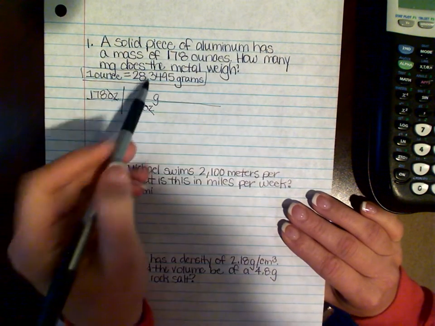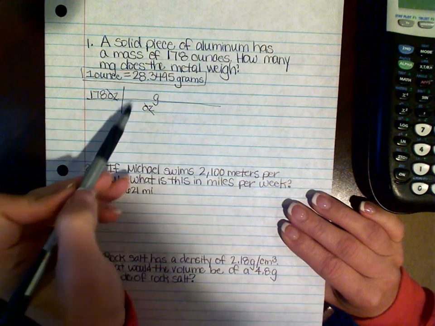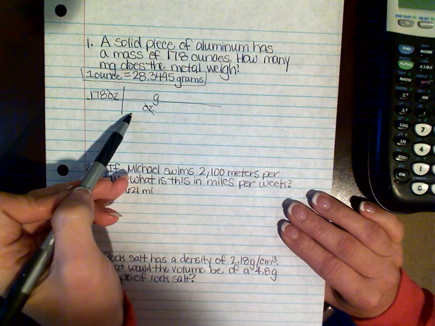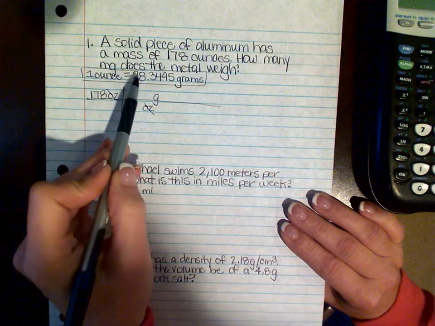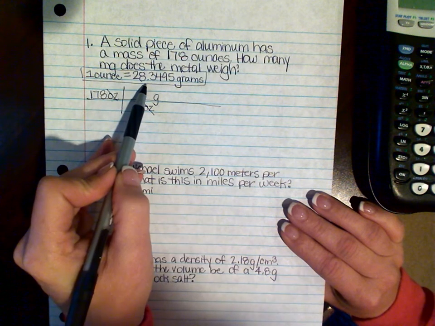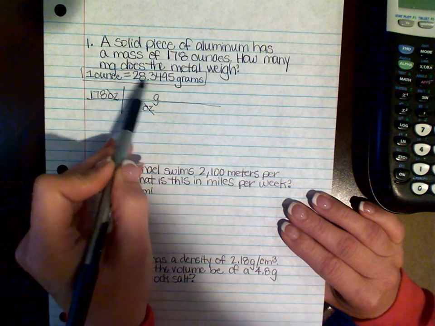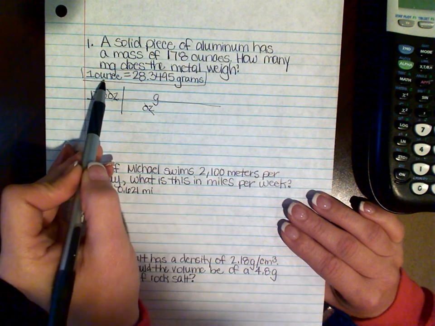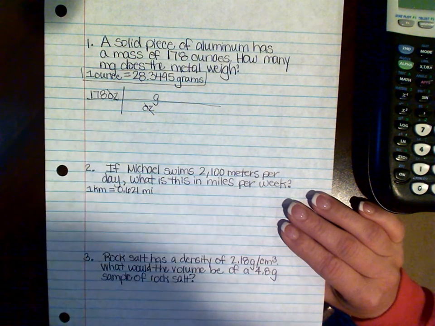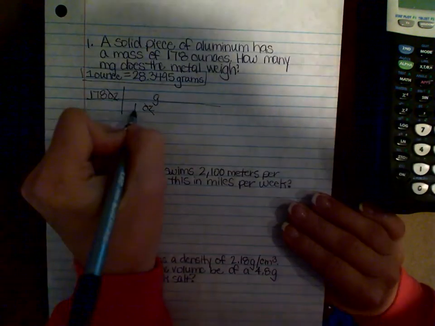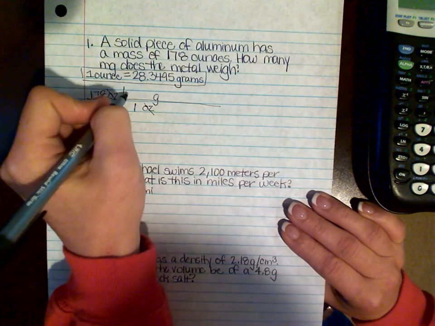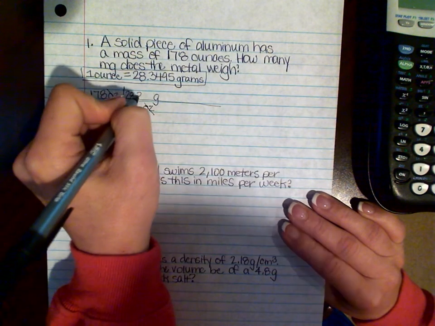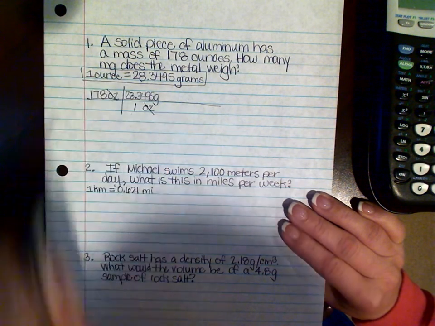I can't just put the 28.3495 on the bottom because that's not what equals what? 1 ounce equals 28.3495 grams. So you have to keep these numbers with the units that they are within that dimensional analysis conversion factor. So I'm going to put 1 ounce down here, and that's equal to 28.3495 grams.